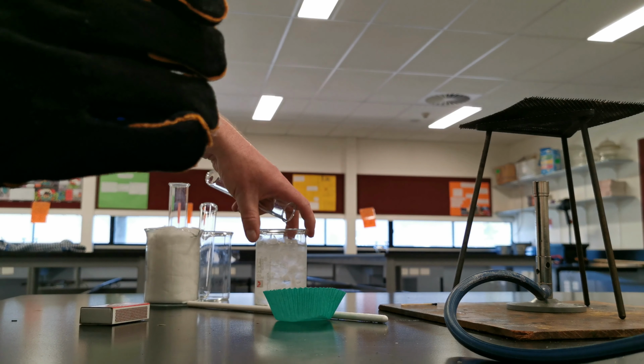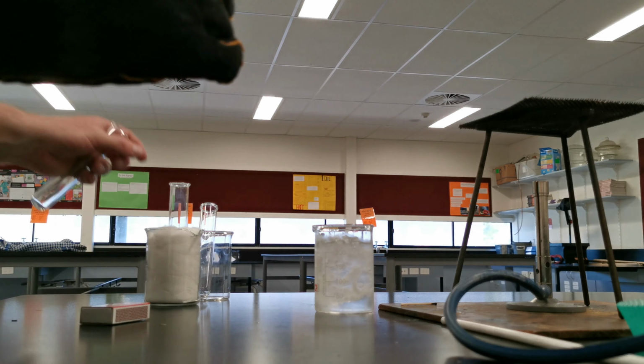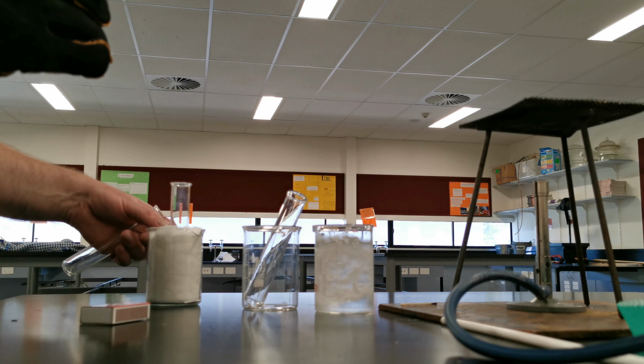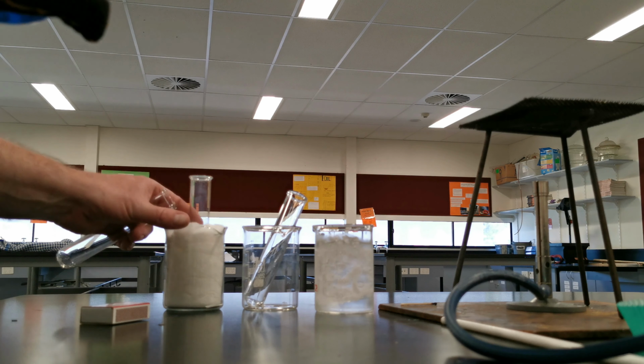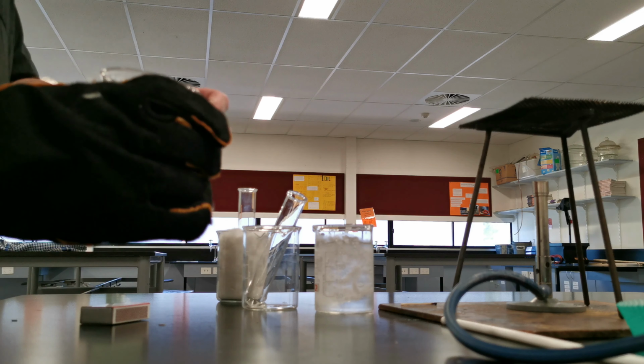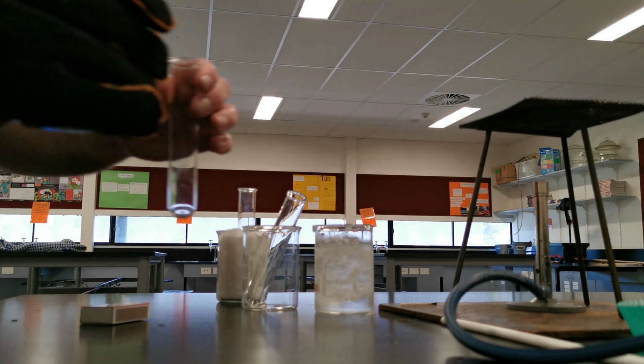Now, one of these test tubes will be going into an ice water bath. Is that on? Yep, that's on screen. Another one will sit just in a beaker, and another one in a beaker of cotton wool for insulation. So let's just divvy up this copper(II) sulfate first.